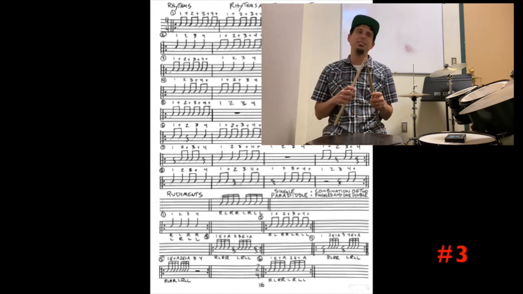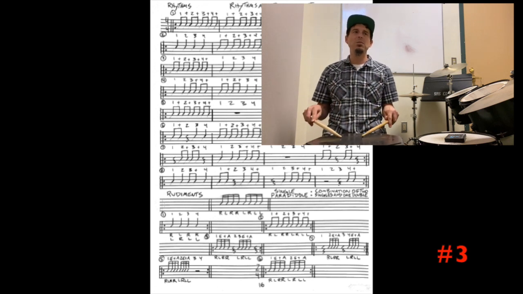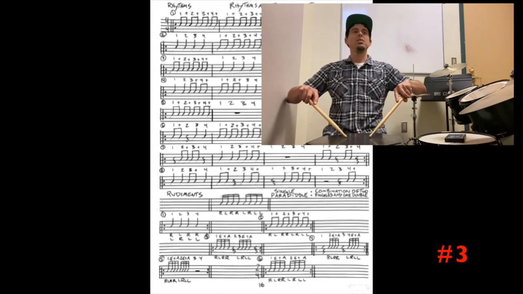The way we count our 16th notes, 1 E and a 2 E and a 3 E and a 4 E and a. Okay, now for this one, we're going to put a paradiddle on beat 1 and 3, and we'll have quarter note rests on beats 2 and 4, and we'll flip our sticking as we do our 2 paradiddles. Okay, so here's number 3. I'll do it nice and slow.